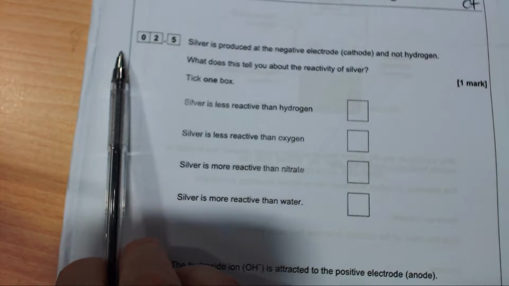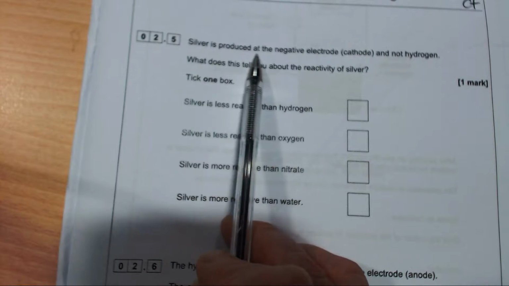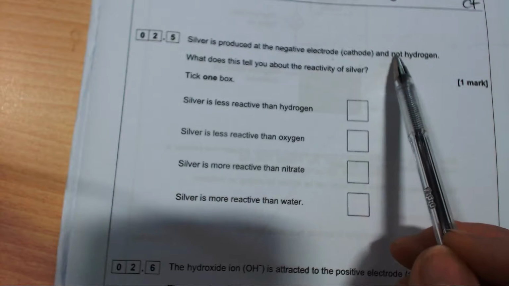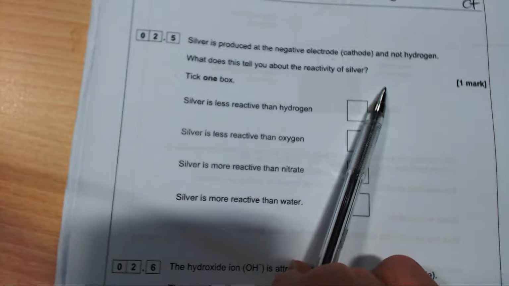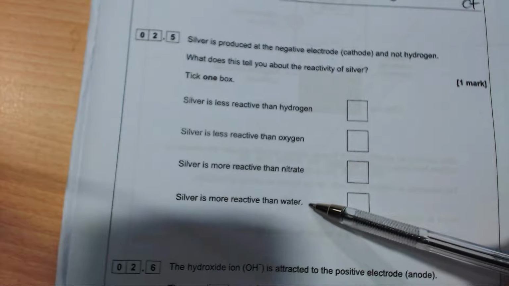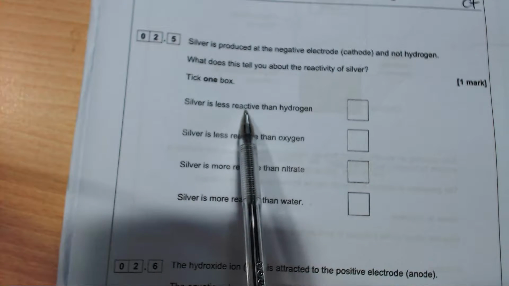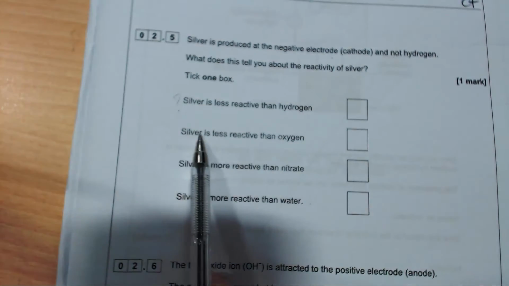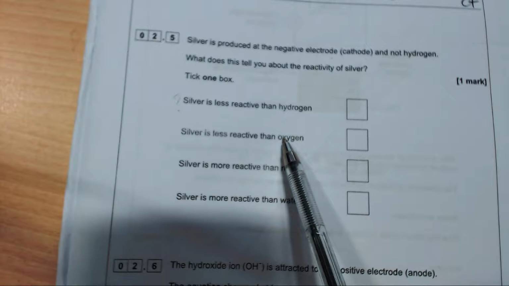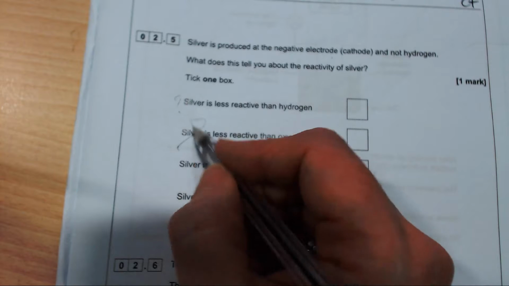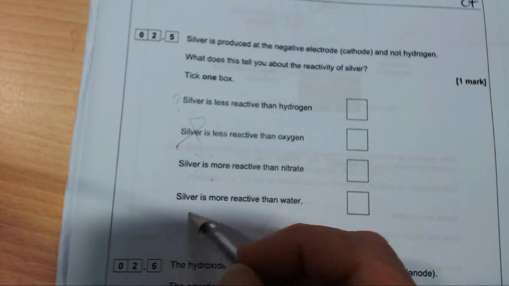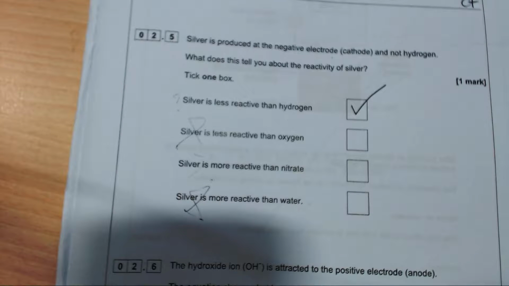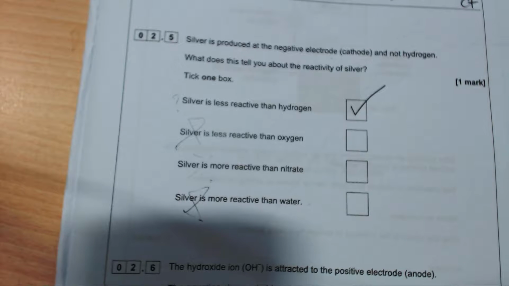Okay, so question 2.5. It says silver is produced at the negative electrode and not hydrogen. What does this tell you about the reactivity of silver? Well, we've got 4 statements. Silver is less reactive than hydrogen. Well, that was a possible. Silver is less reactive than oxygen. That's not talking about hydrogen, is it? So we don't want that. Silver is more reactive than nitrate. Again, that's not talking about hydrogen. And silver is more reactive than water. No. So it's going to be our top box. It's less reactive than hydrogen.